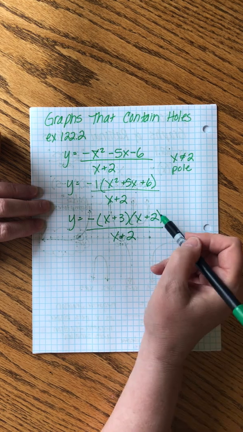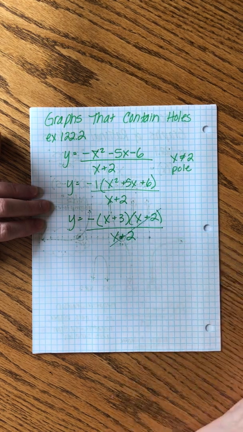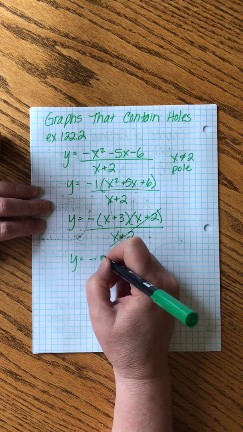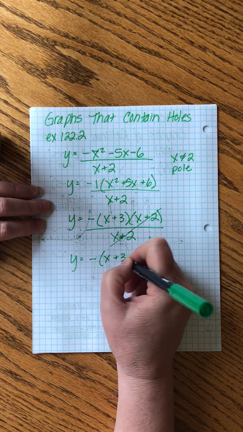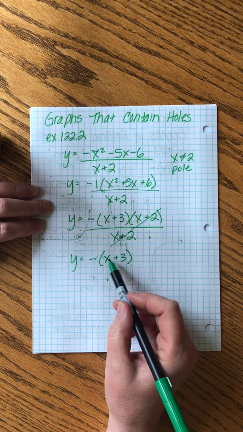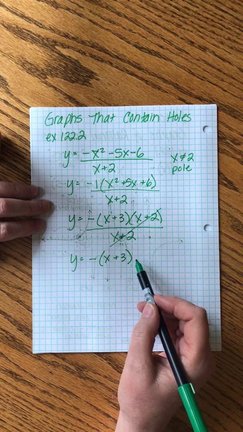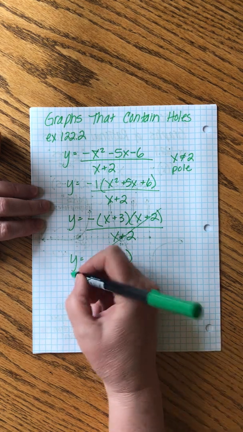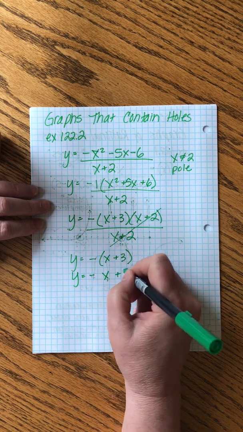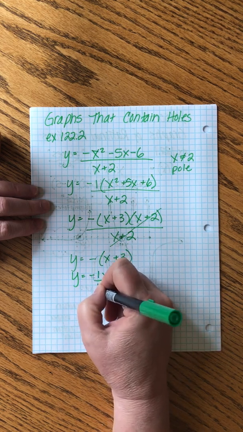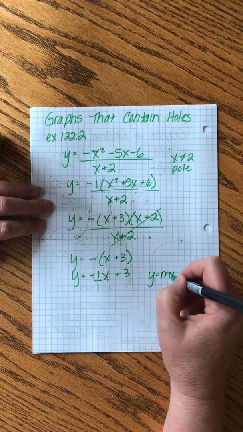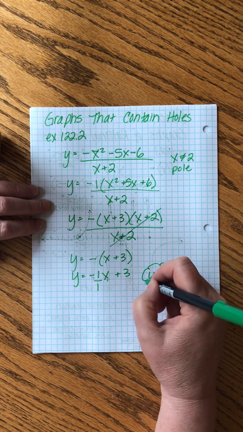And now look what we can do. We can cancel those. Y equals minus quantity x plus 3. This does not look graphing friendly, but if I reincorporate the minus sign, if I distribute that back across, I'll have a y equals mx plus b format, right? So I'll have y equals minus x plus 3, and I can squeeze in a slope of 1 over 1 there. So this is y equals mx plus b format. We're ready to graph.